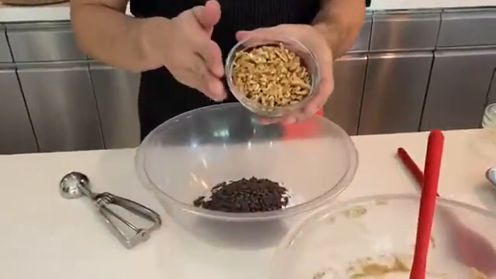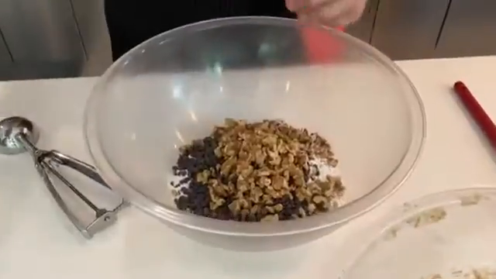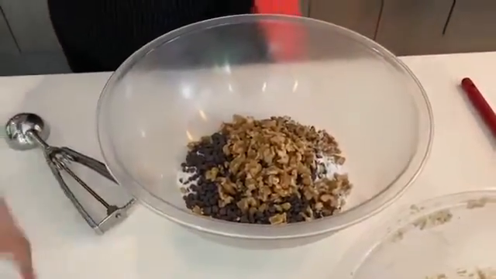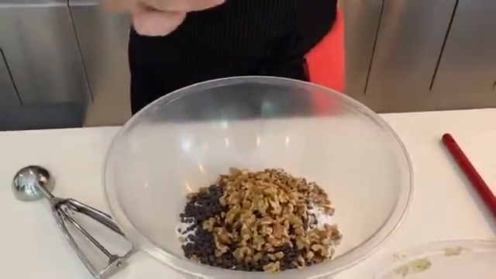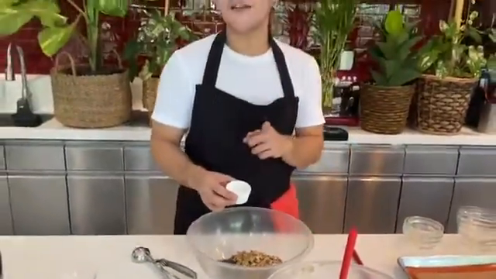Walnuts, you can replace this with almonds. I'm using dark chocolate, by the way, because I don't like my cookies very sweet. Pero kung gusto mo namang may konti pang tamis from the chocolate, you can also use milk. You can even use white chocolate. Yung mani, pwede mong paltan yan. You can use almonds, macadamia, pecans, really up to you.